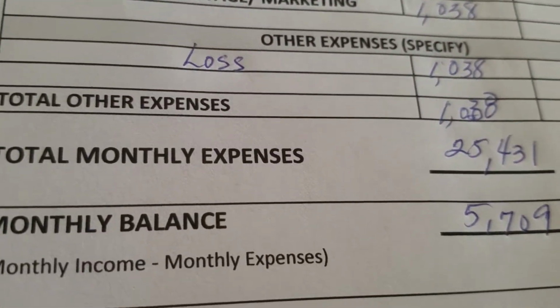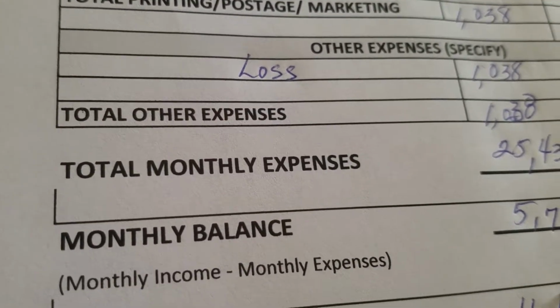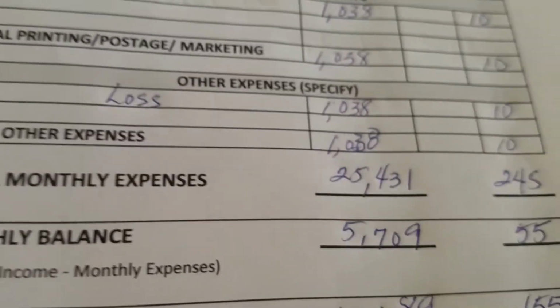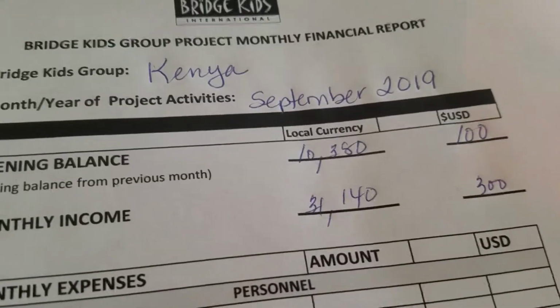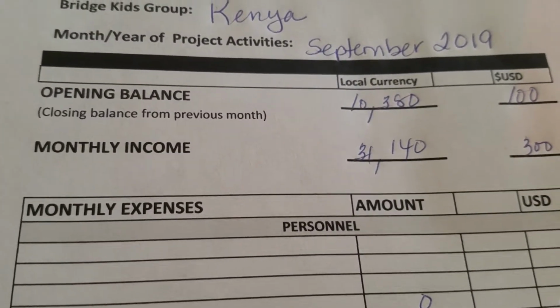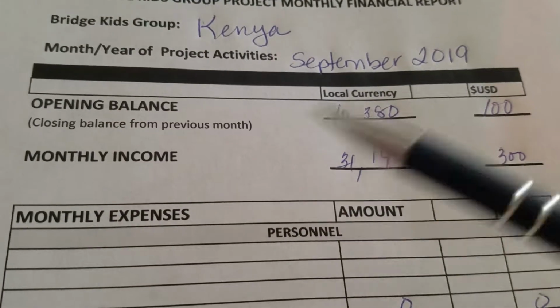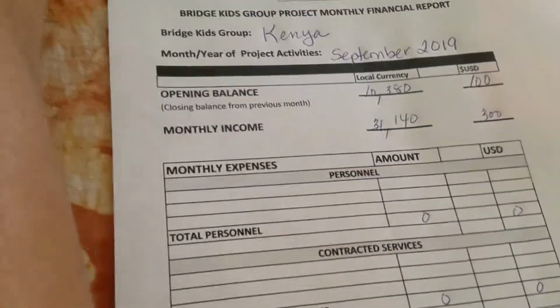So you're at $155. What that means is for the month of October, this $155, when you fill this out the next month, that's your opening balance, because that's what you had on hand at September 30th, October 1st. That's what you start out with. Does that make sense? I hope so.